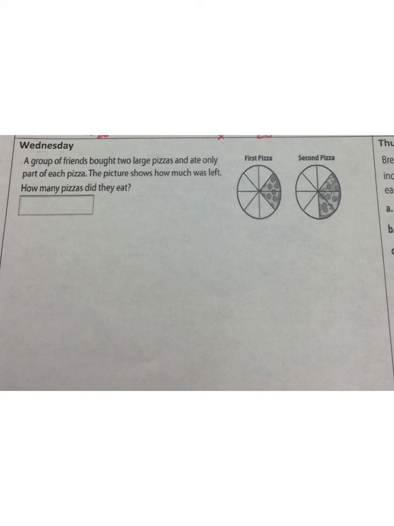Wednesday, a group of friends bought 2 large pizzas and ate only part of each pizza. The picture shows how much was left. So this is just showing what's left. But I want to know how many pizzas did they eat? So how much of the 2 pizzas did they eat?